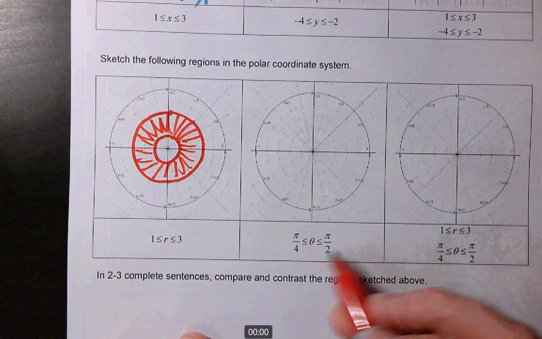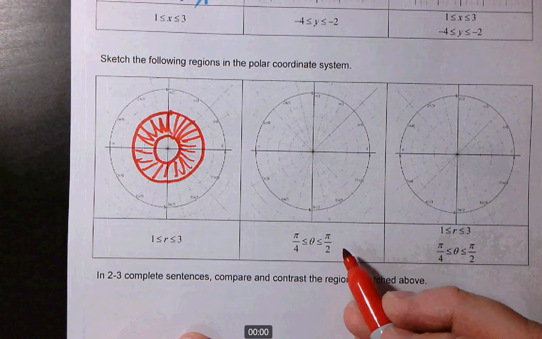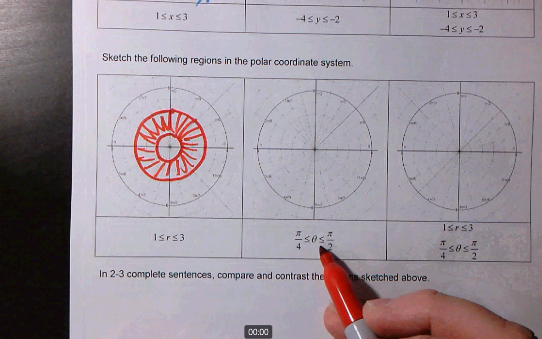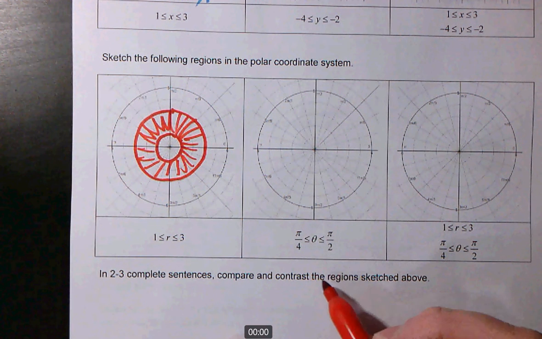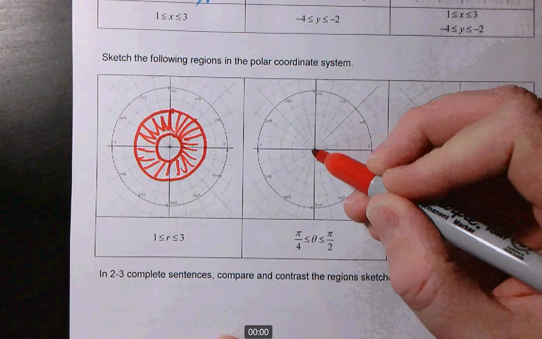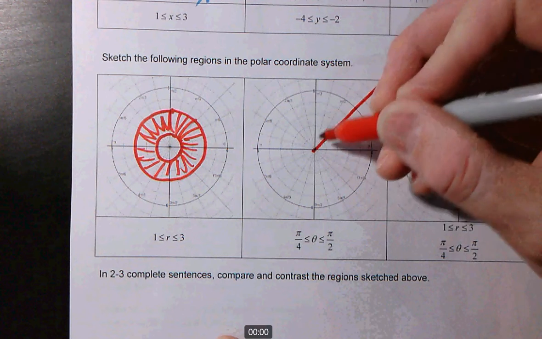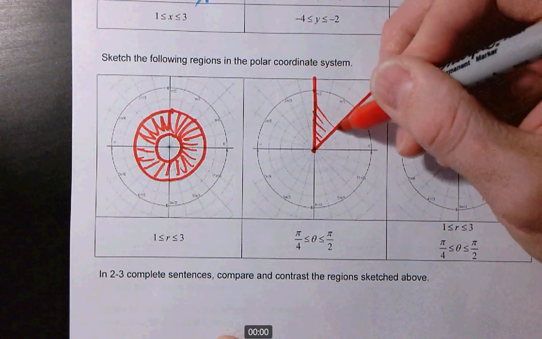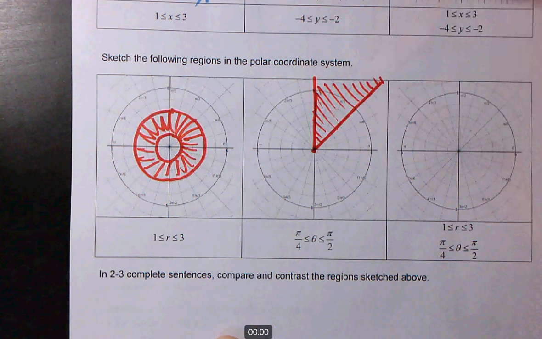Now, what does this basic equation or inequality in polar determine? So here we want all of the points whose theta coordinate is between pi over 4 and pi over 2. So here's theta equals pi over 4, and here's theta equals pi over 2. And so that would give us all of these points in the polar plane.